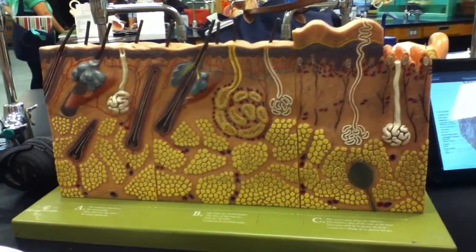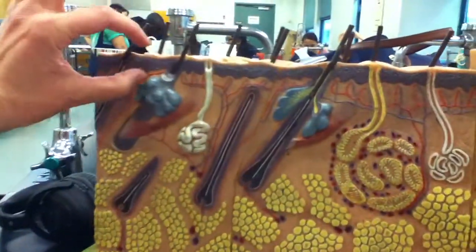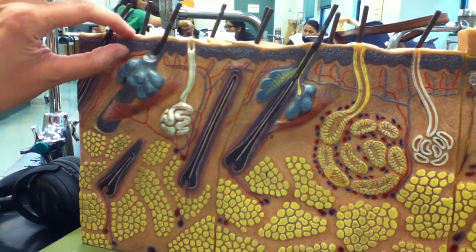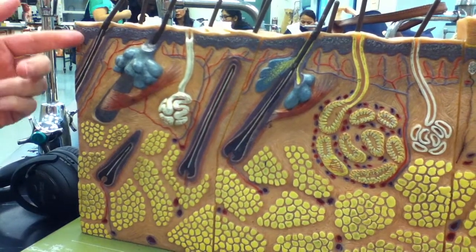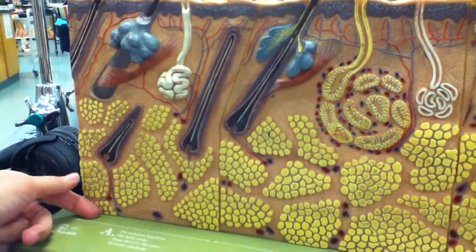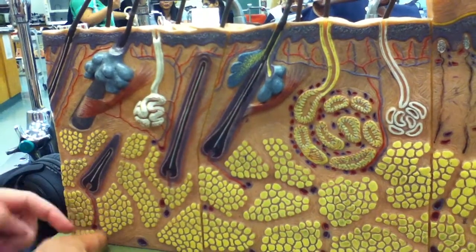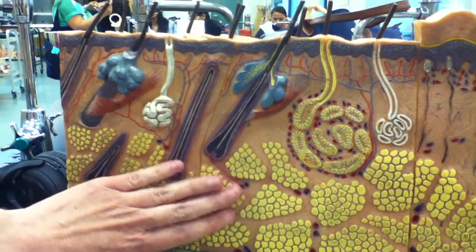This is the skin model, and the basic breakup is the epidermis, which is the top layer, and the rest is the dermis. The epidermis has 4 or 5 layers. The hypodermis as well. The hypodermis is the deepest, where the adipose tissue is.